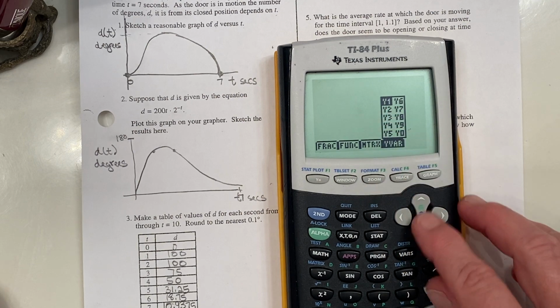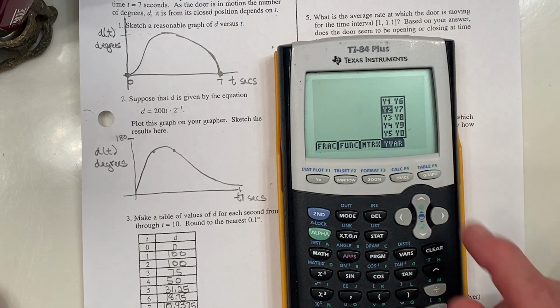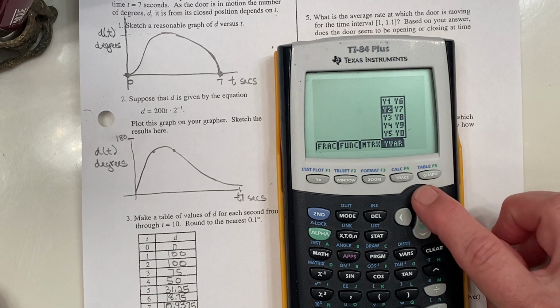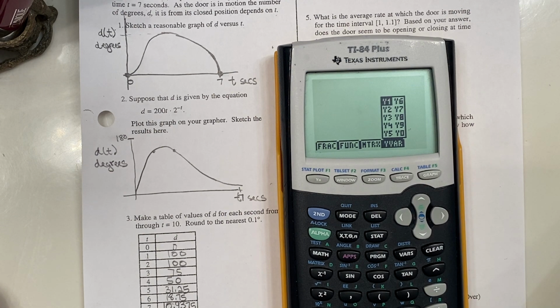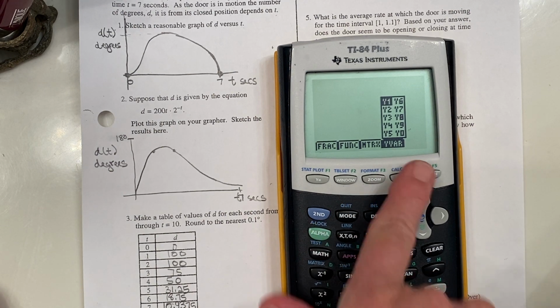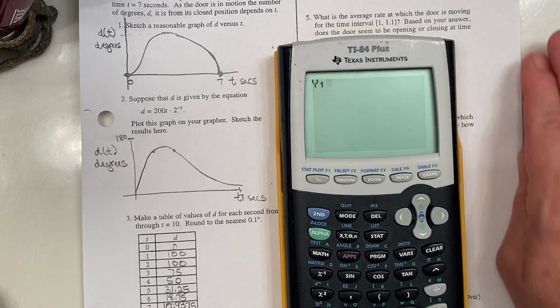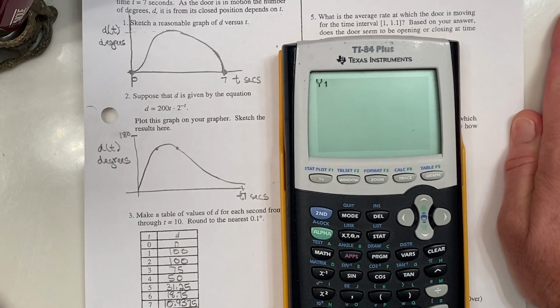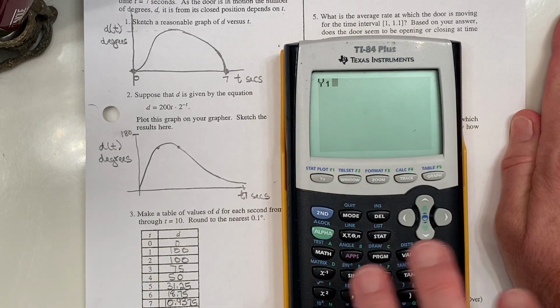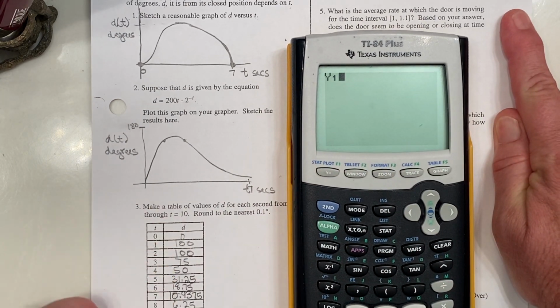Well, right now I have the equation stored in y1. Had I had it stored in y2, I would be accessing y2. But let me go back up to y1, press enter. So again, that was alpha trace, pop-up menu. Press enter. Now at this point, we want the calculator to do the computations for us to generate these values.